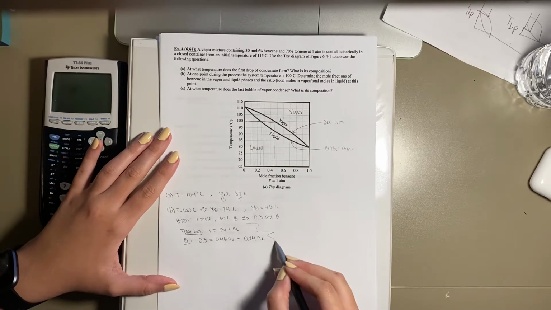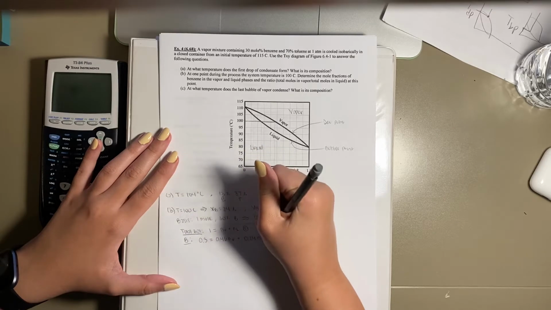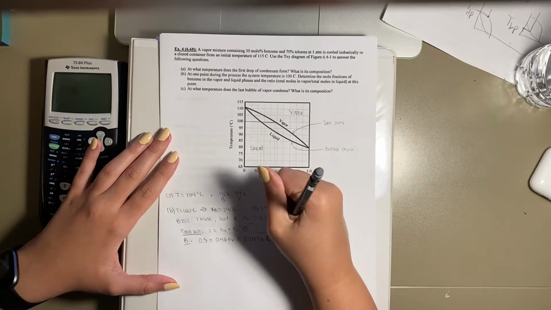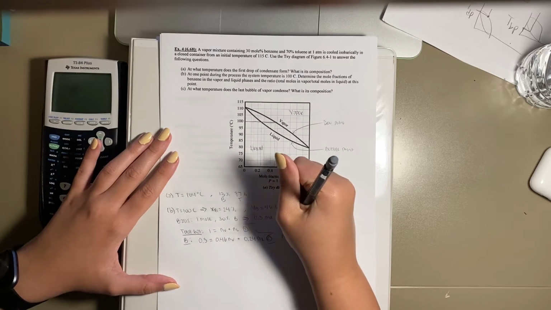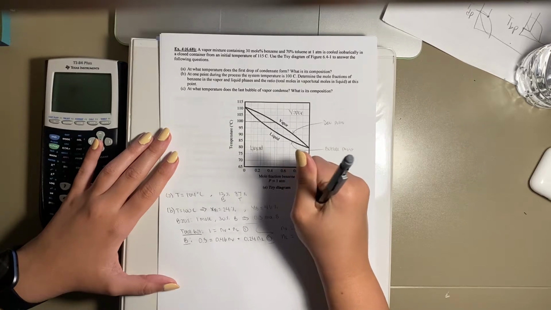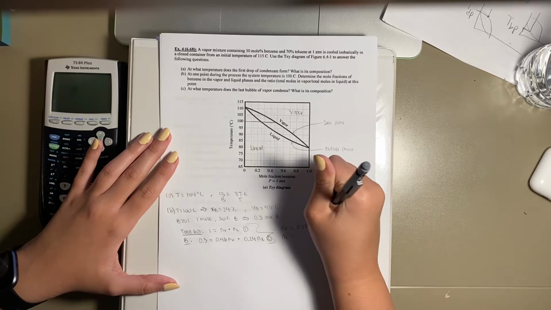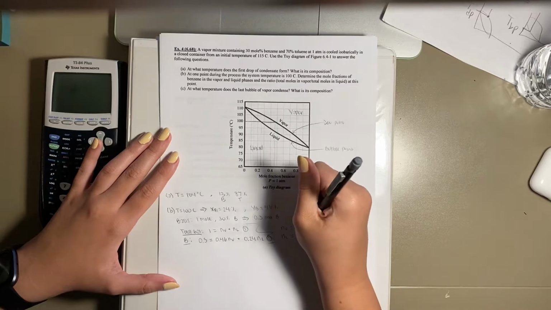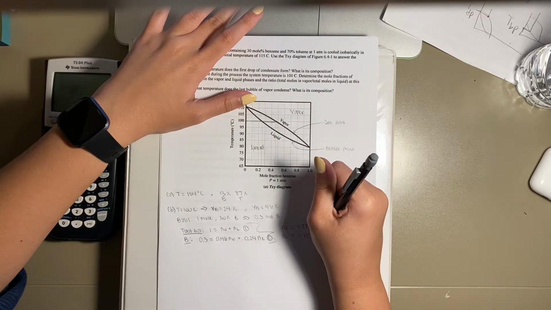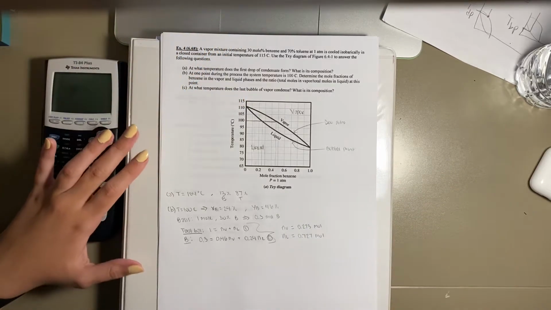Then we use this system of equations to solve for NV and NL, and we end up getting that NV is equal to 0.273 moles and NL is equal to 0.727 moles.